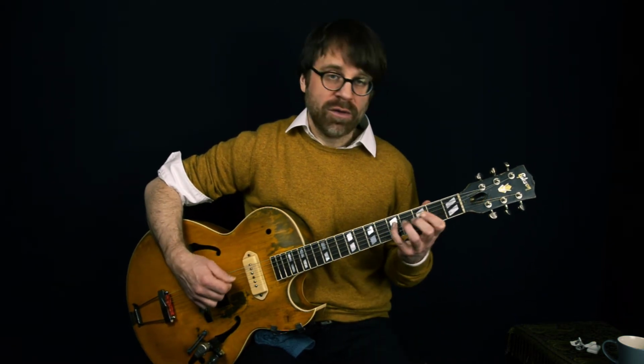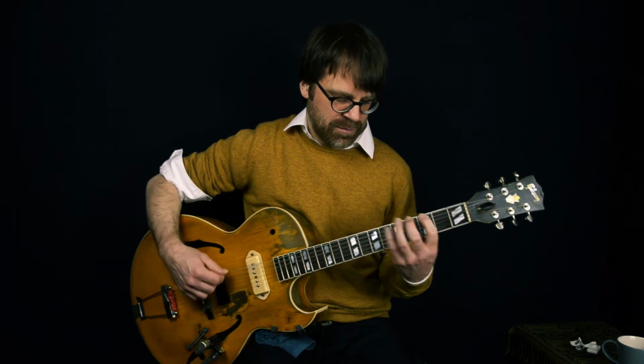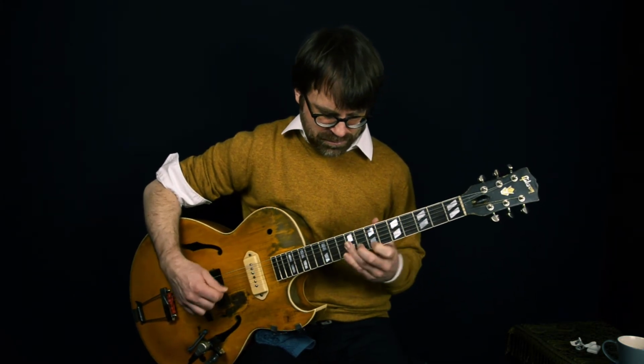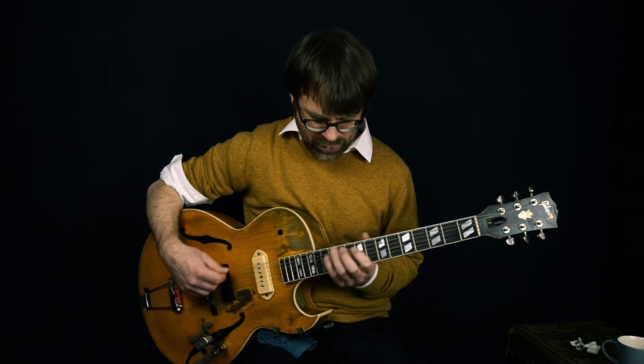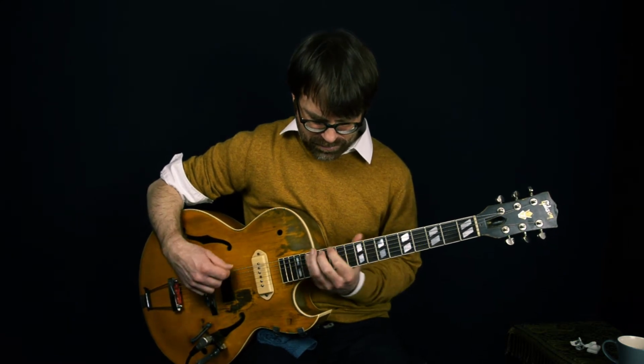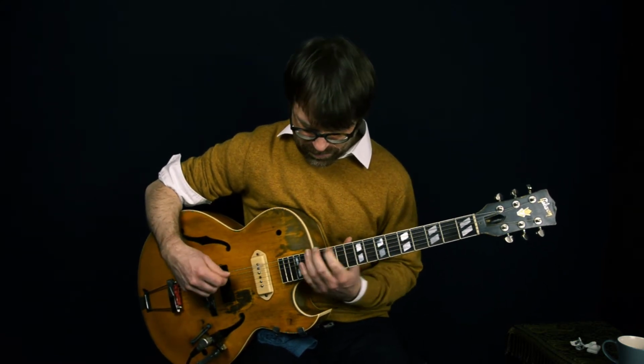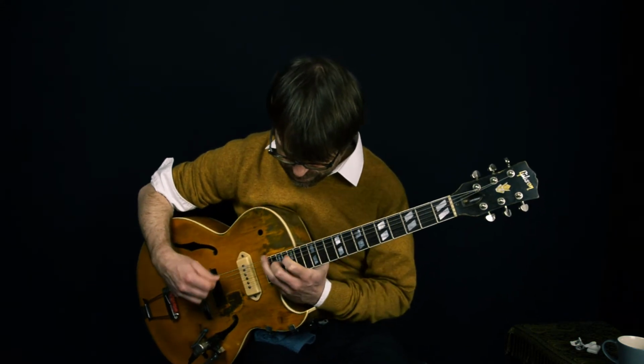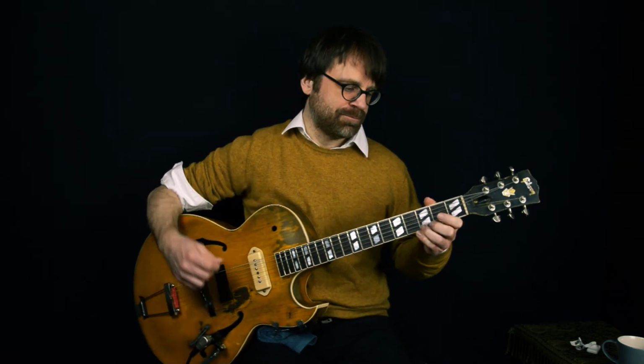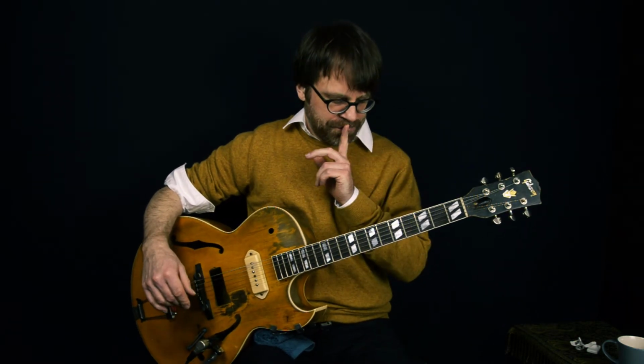So that's the most practical fingerings if you want to play arpeggios up and down. You should learn these areas. Another thing I wanted to say.